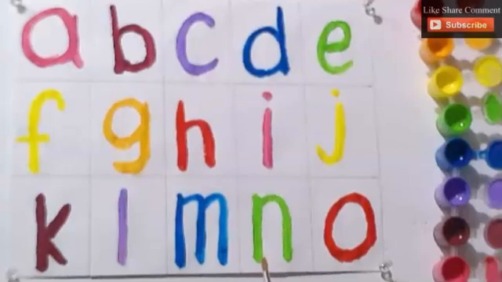The letter N makes the sound N. N is for name. What's your name? N is for name. The letter O makes the sound O. O is for orange. O is for October.